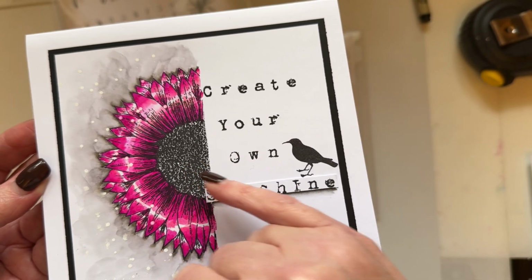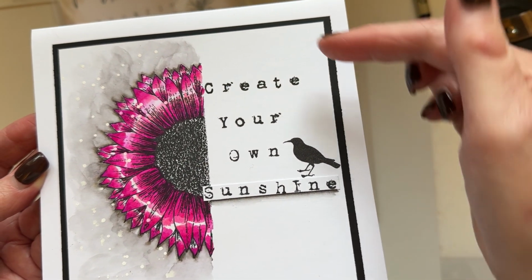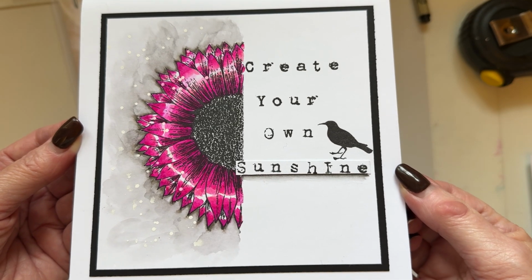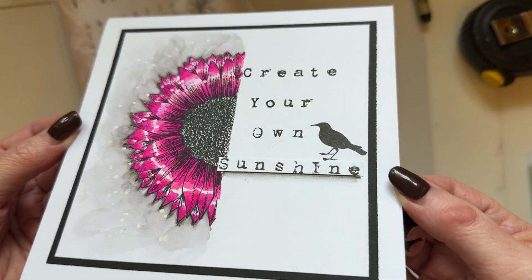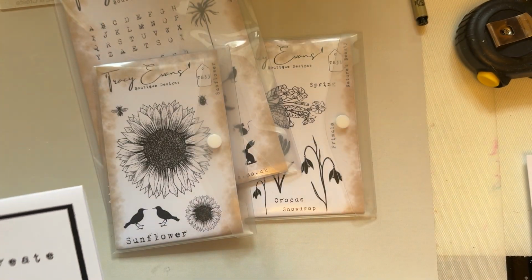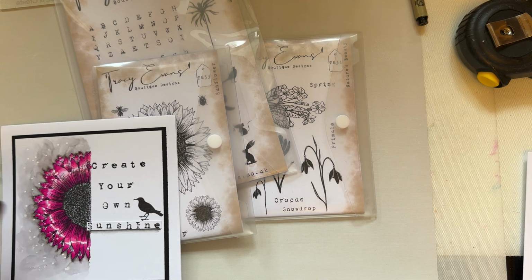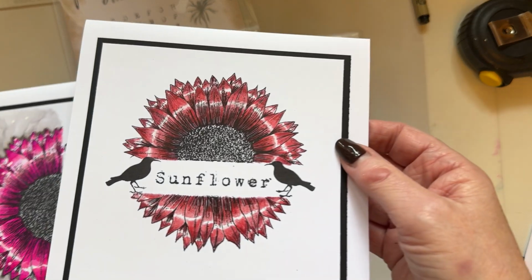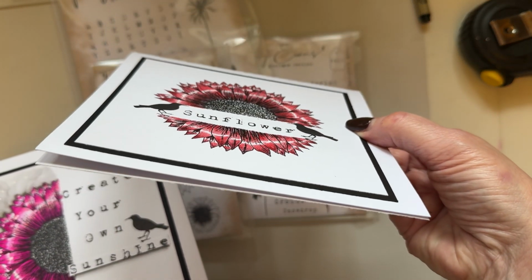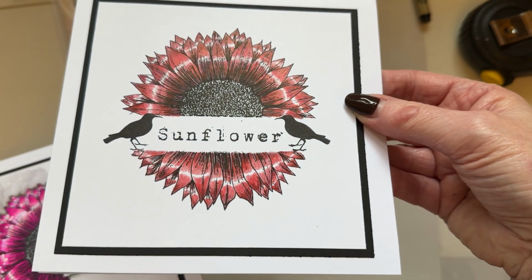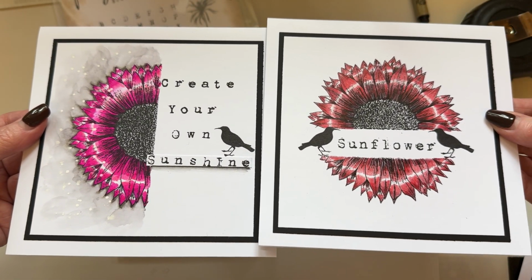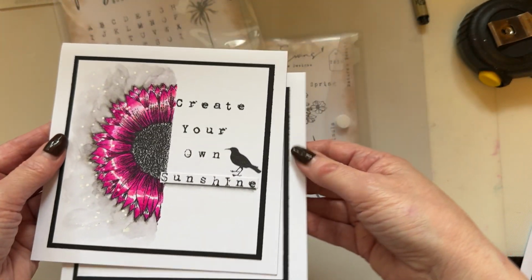Using your alphabet to create your own sentiments. So create your own sunshine is done with the alphabet. I just adore these. And then our final one, again, also flat. Oh no, I've got one more after. You've got the sunflower, again, completely flat with the ravens. But if you wanted something really pared back, just so that you can see those.